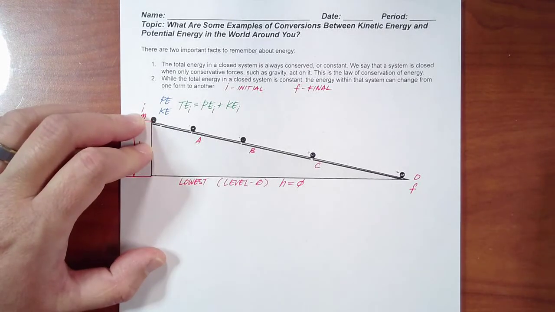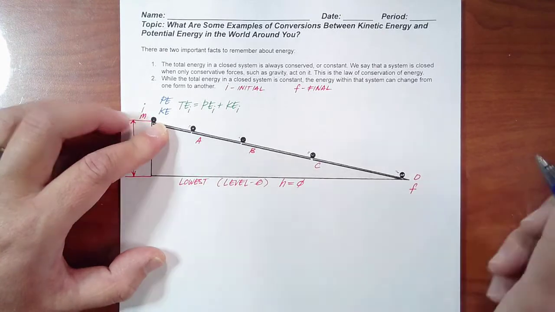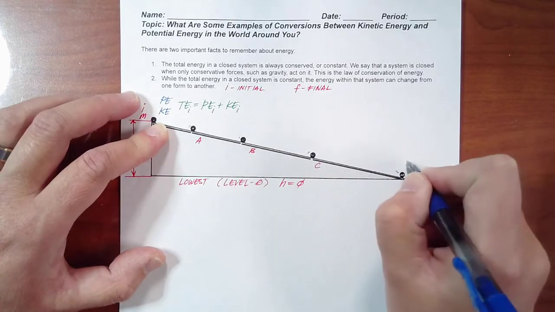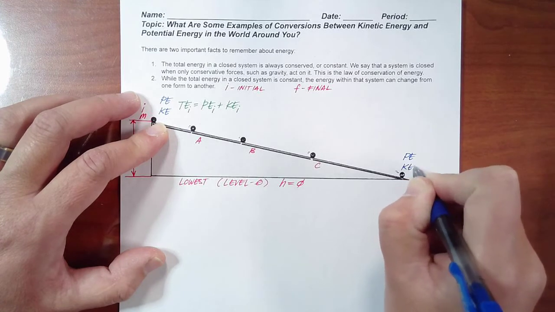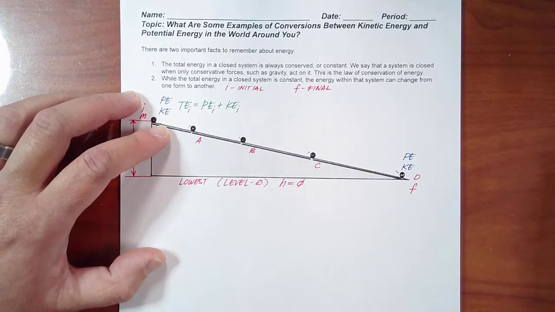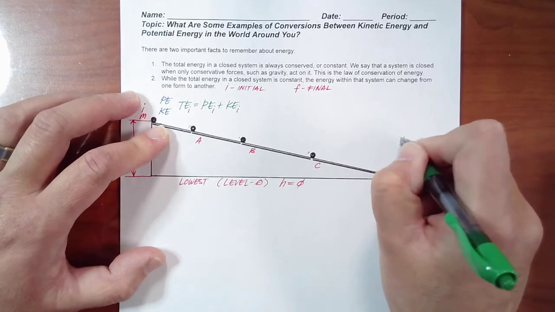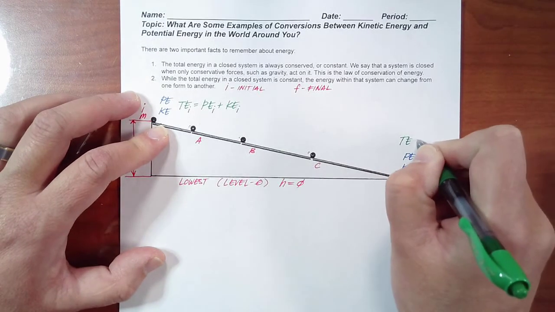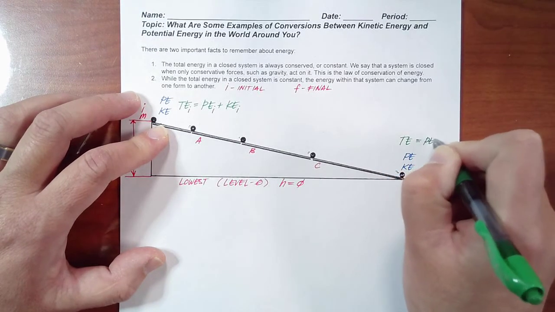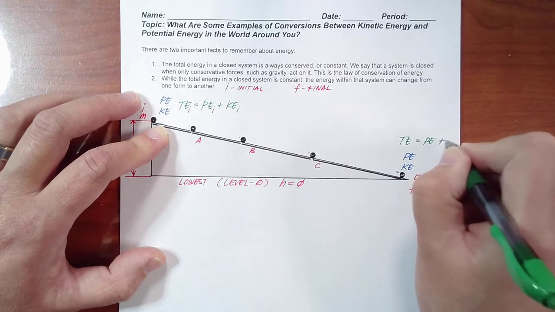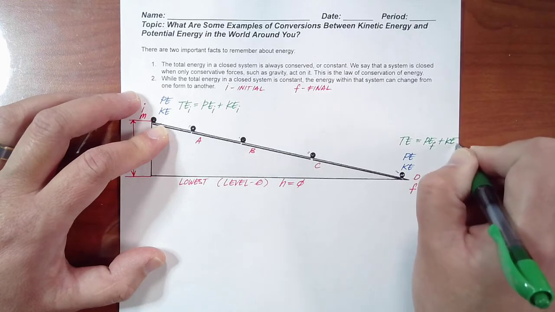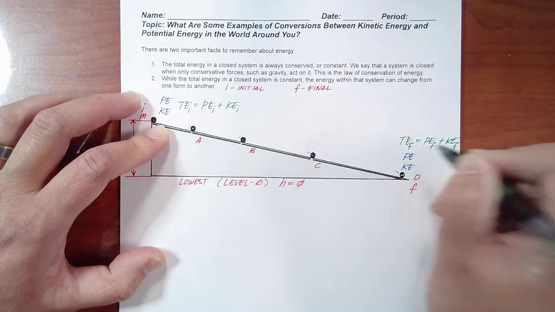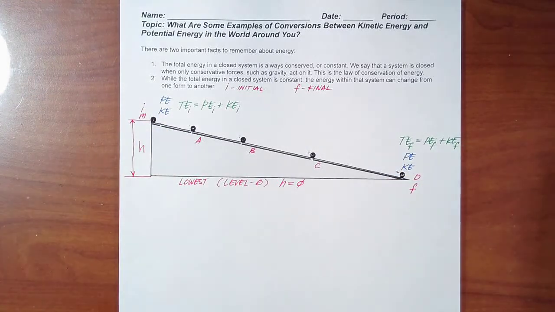Again, just like the initial point, we must consider both potential and kinetic energy. The total energy at this point is also the sum of the potential and the kinetic energy. But it is the final position, so we can say that your final total energy is equivalent to the sum of the final potential and kinetic energy.